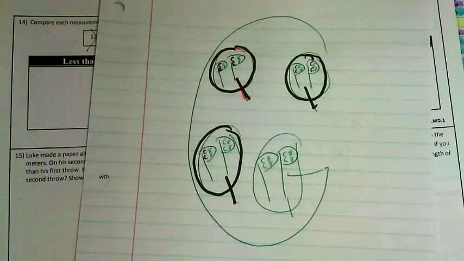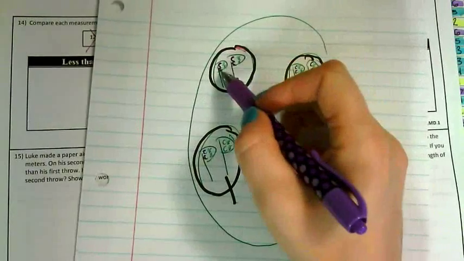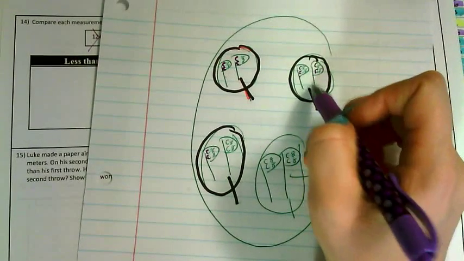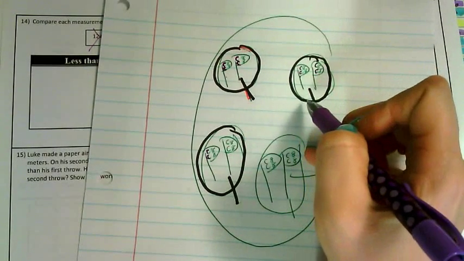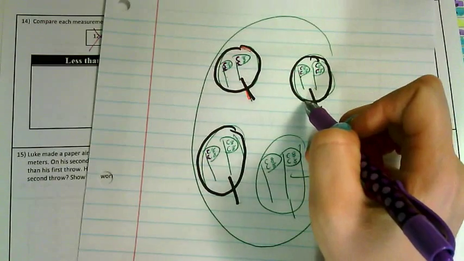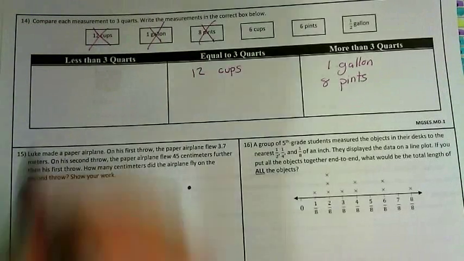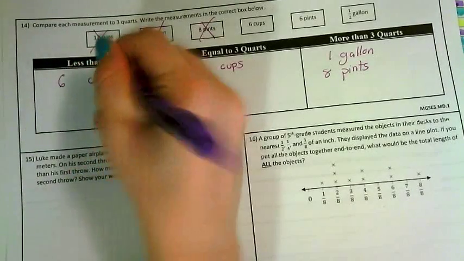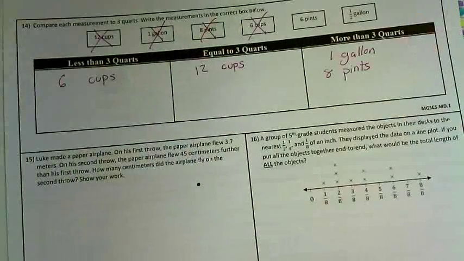6 cups. All right, back to cups. So let's count. We've got 1, 2, 3, 4, 5, 6. So I'm stopping right here at 1.5 quarts. Well, I know that's less than 3 quarts, so I need to put that over here in the first box. 6 cups. And cross it out because I've used it.